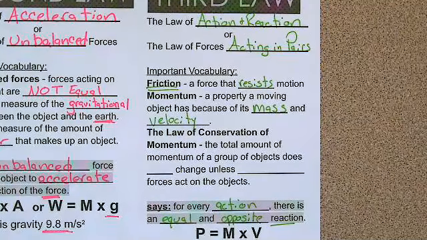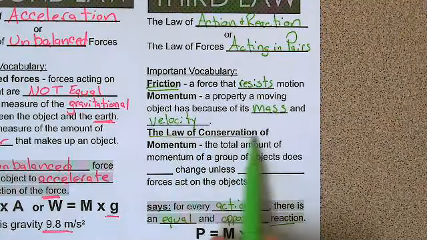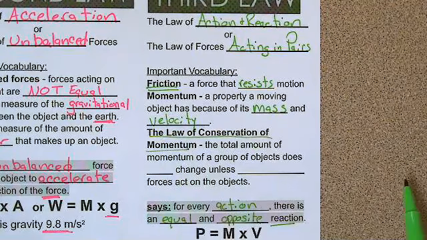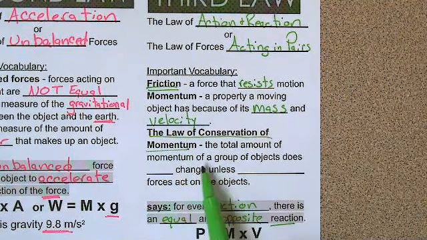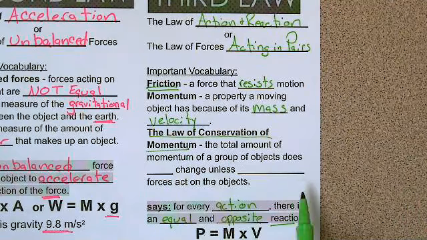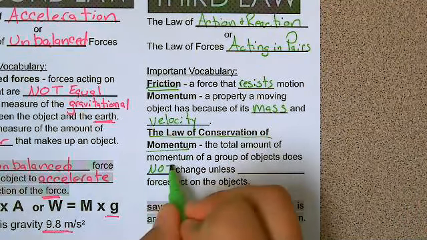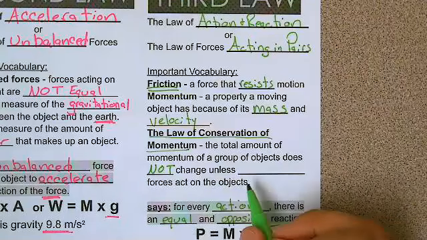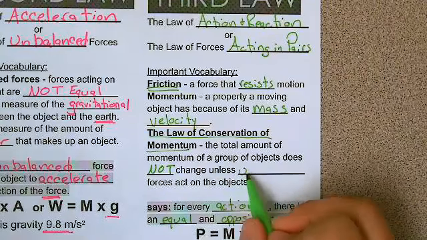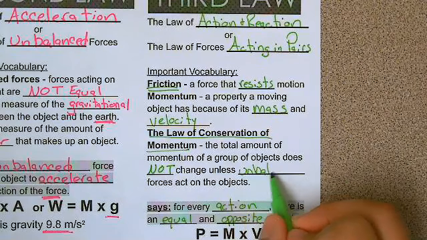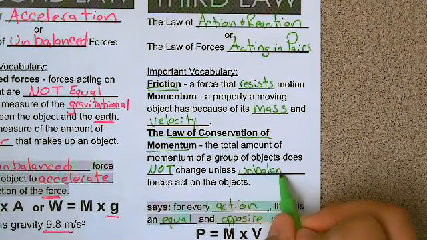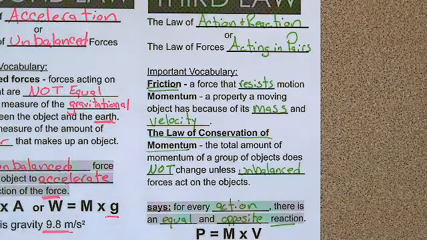And that brings us to the law of conservation of momentum, which says that the total amount of momentum of a group of objects does not change unless unbalanced forces act on the object.